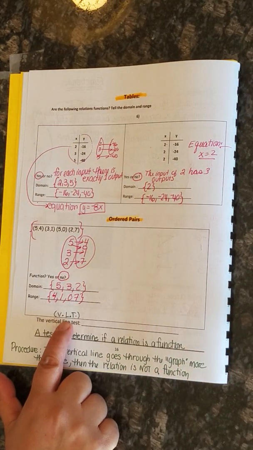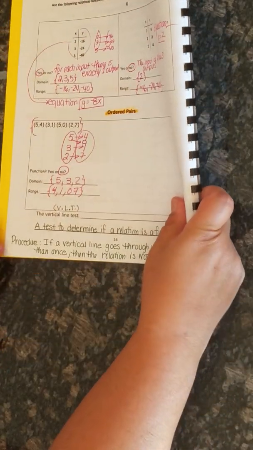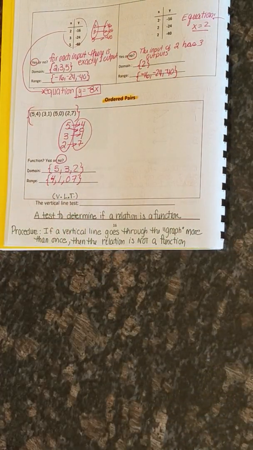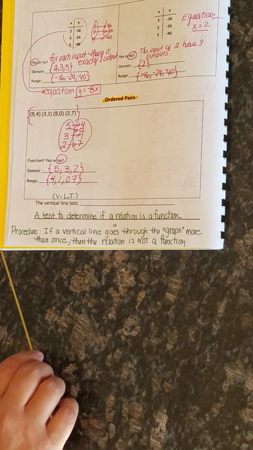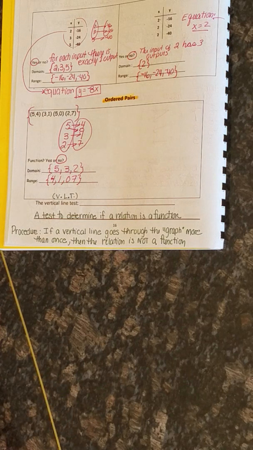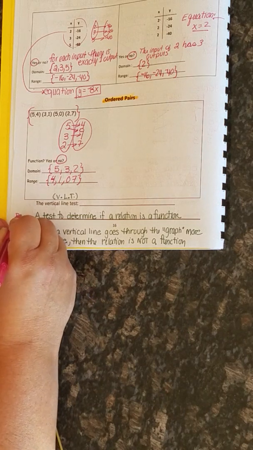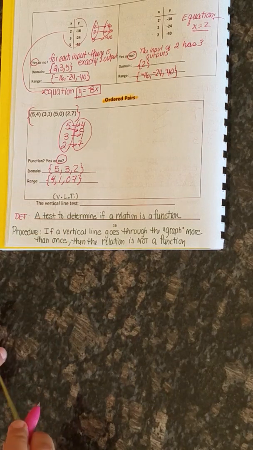I call it VLT. VLT is a vertical line test. It's a test to determine if a relation is a function. That's its definition. What's its procedure? What is the procedure for a vertical line test?